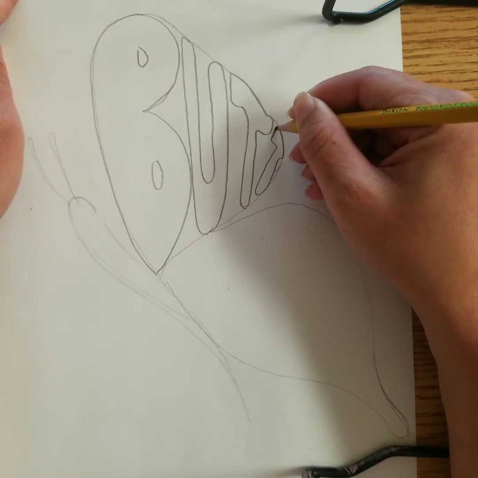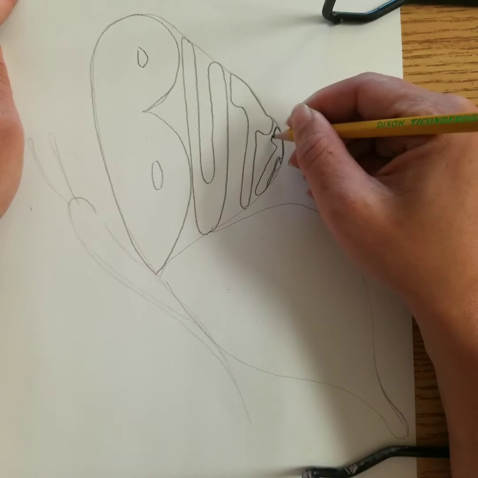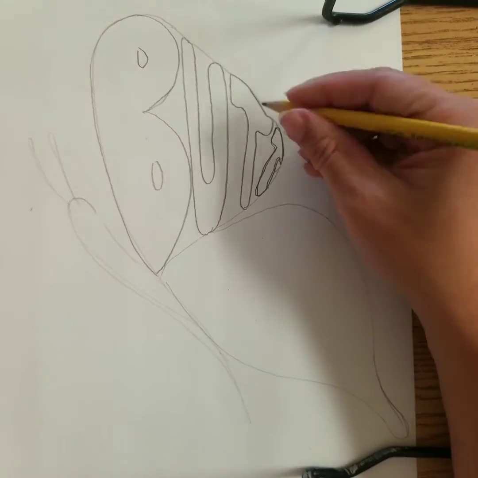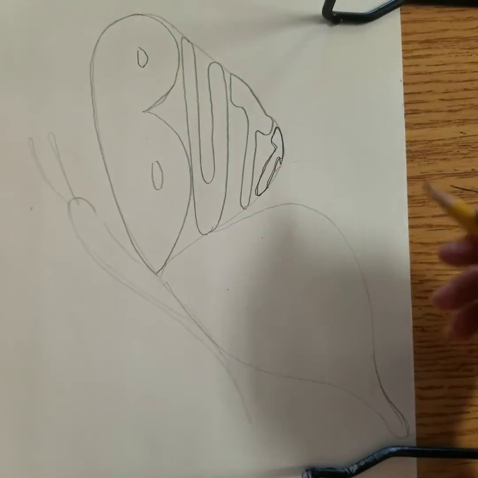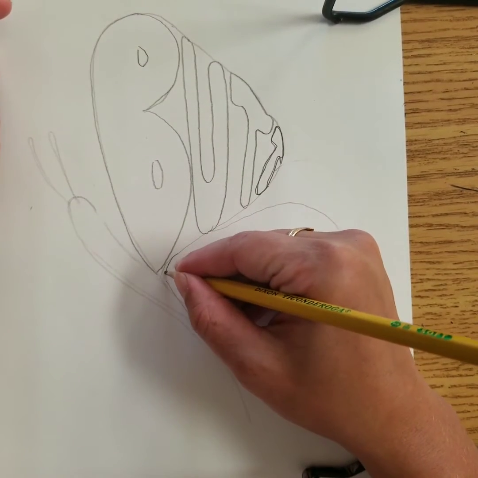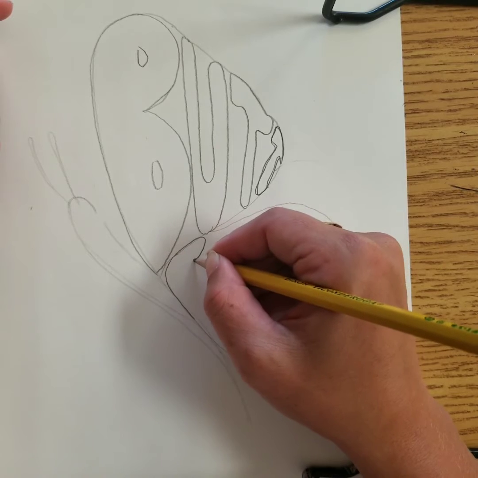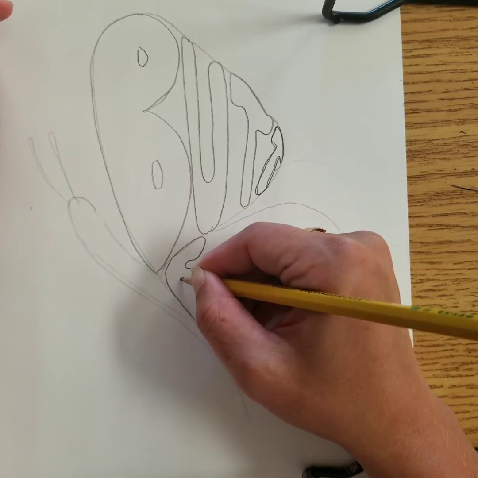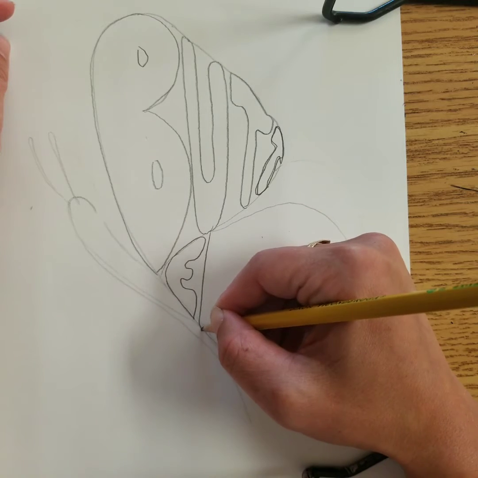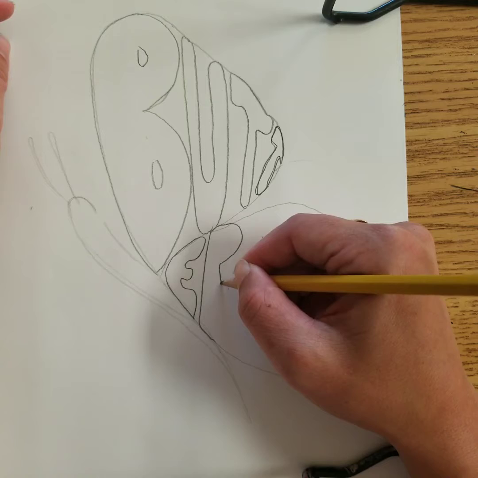So yes, my letters are kind of weird, they're wonky. That is okay. They can be at different angles. So like my T is at a totally different angle compared to that T. And then I'm going to come down here to finish out my word. I have my E. Again, I'm touching the areas of my wings, top to bottom.